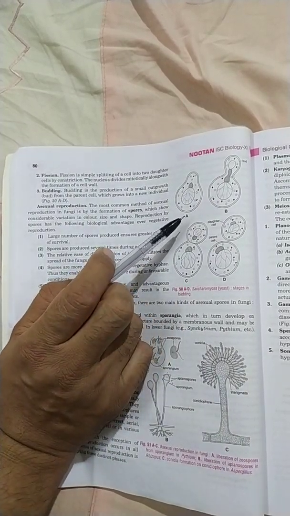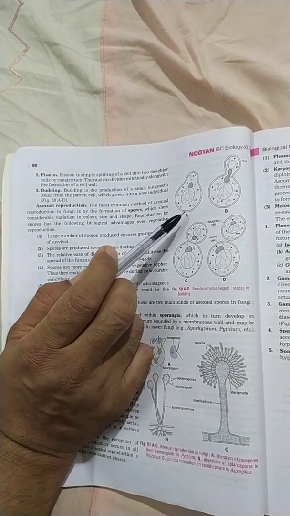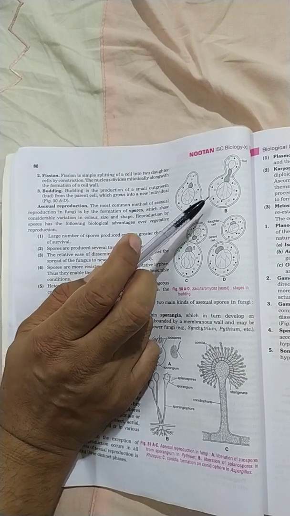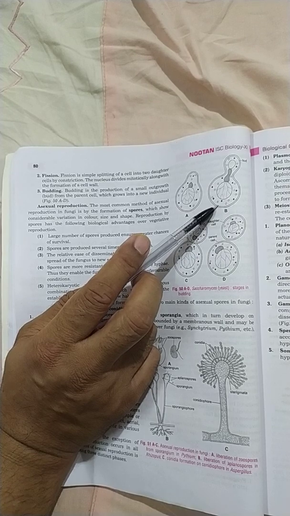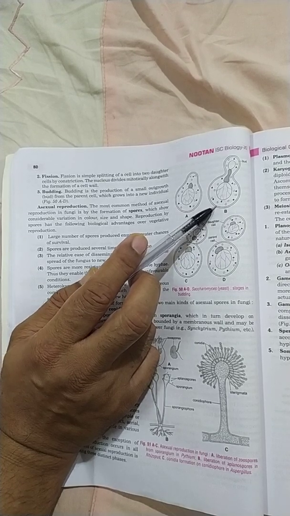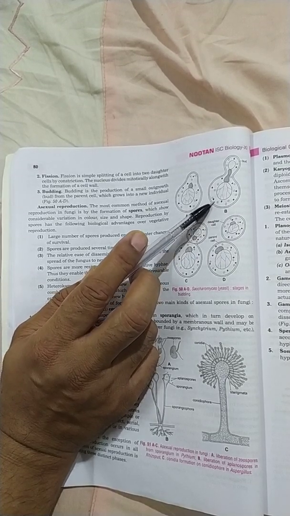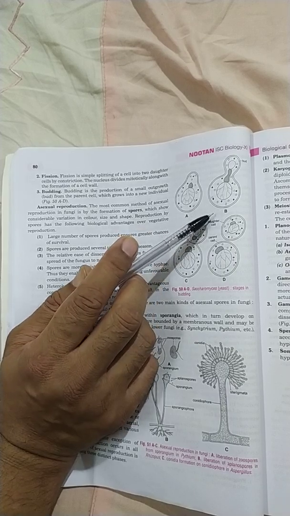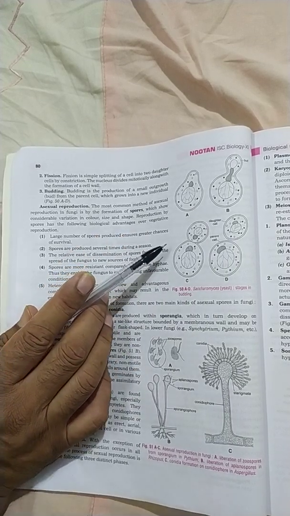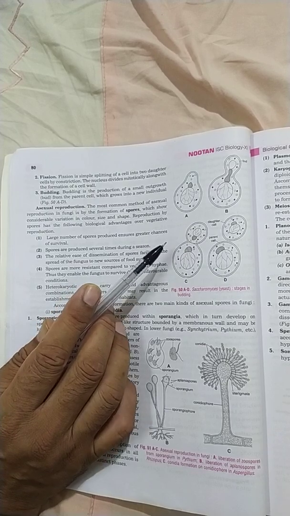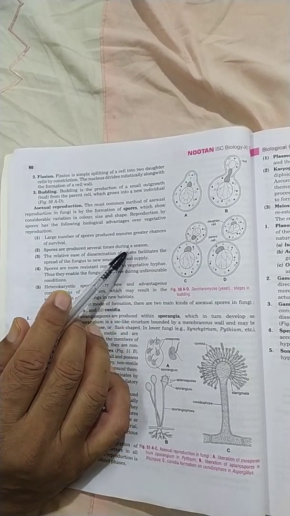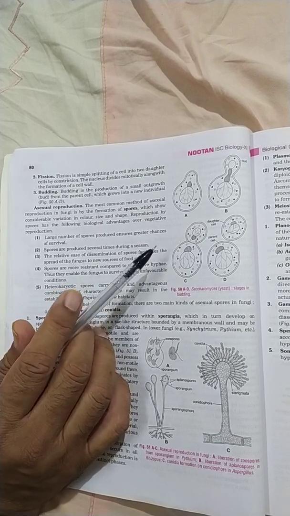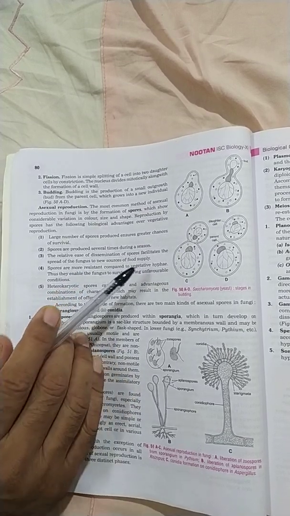Here, as you can see in Saccharomycetes or yeast, budding takes place, and we see how vegetative reproduction takes place by budding in yeast. Fragmentation is also a method where the hyphae detach from the parent mycelium and develop into individual fungus.